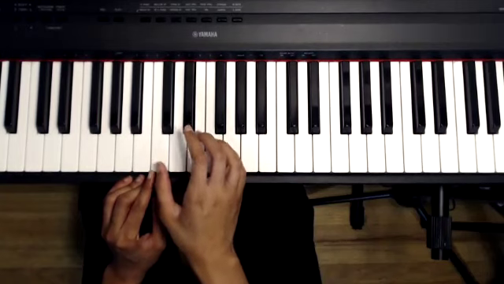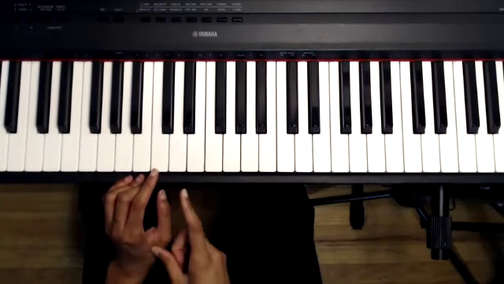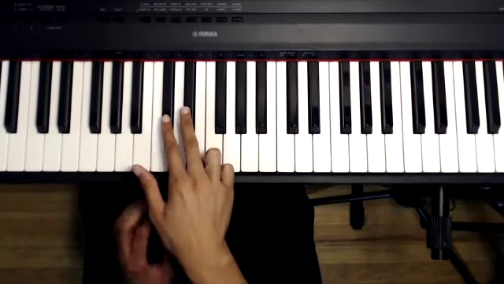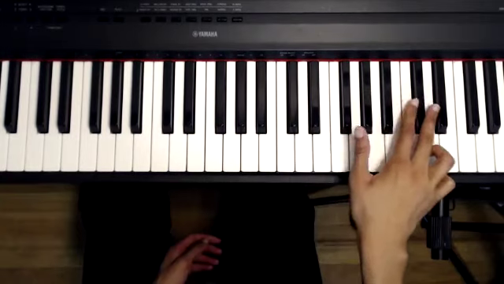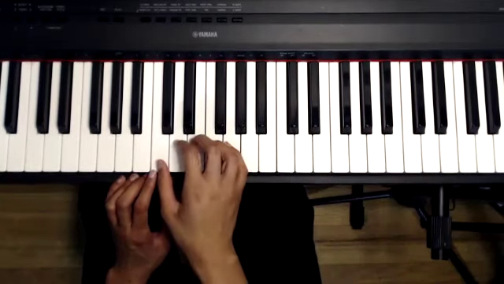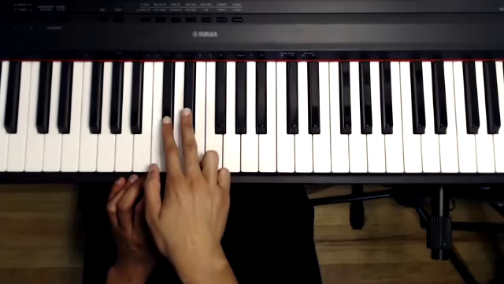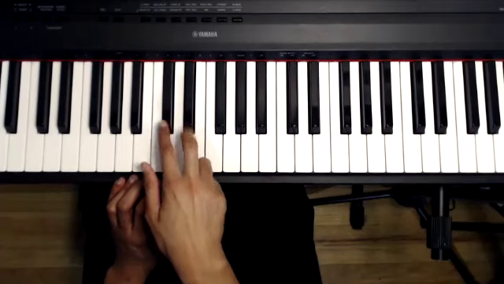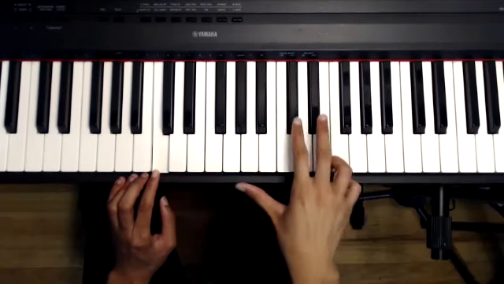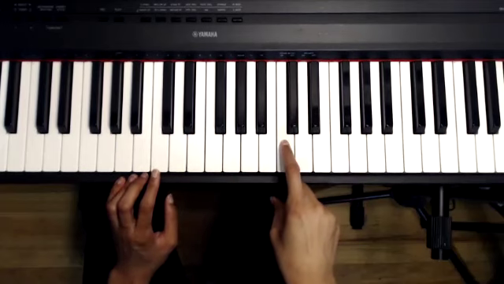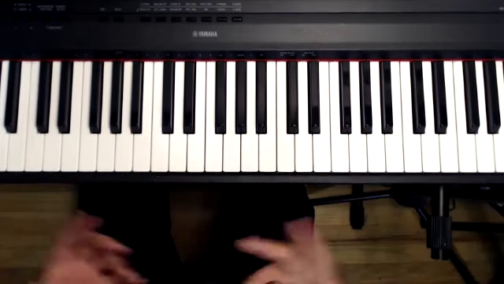So C is usually the first letter that we learn on the piano, and C is always going to be in the same spot. So if you notice, the black keys are in groups of 2, 3, 2, 3, 2, etc. C is the white key that is always going to be on the left side of the two black keys. So if you see any two black keys by themselves, this is going to be C right here. Same thing with these two black keys. You have this white key here, which is also C, and so on and so forth.